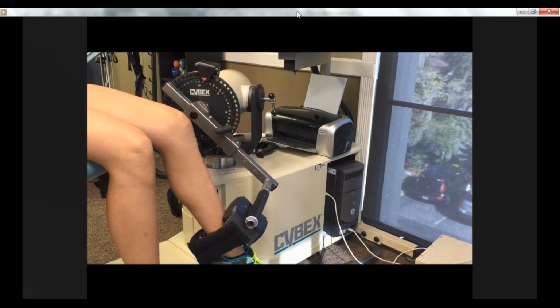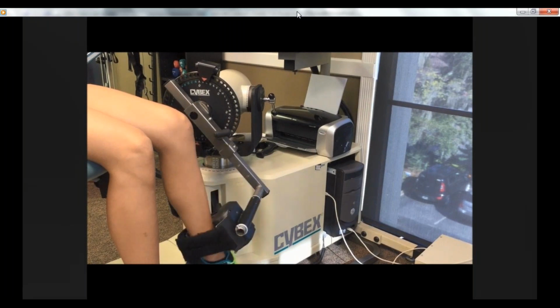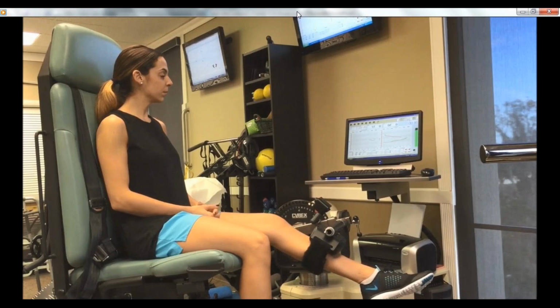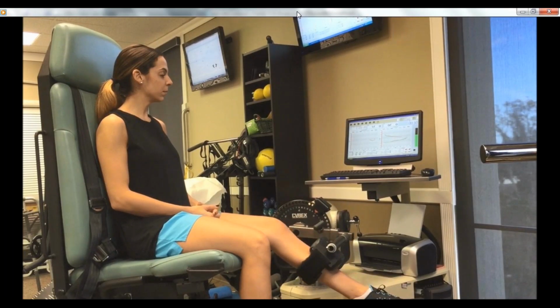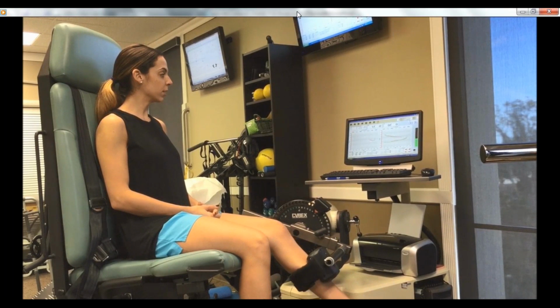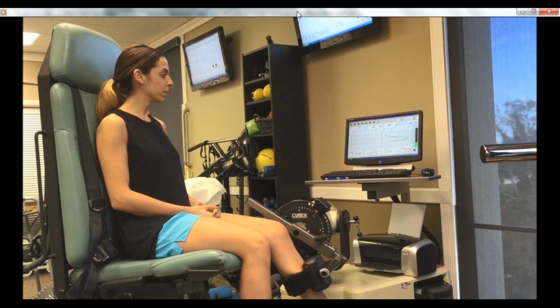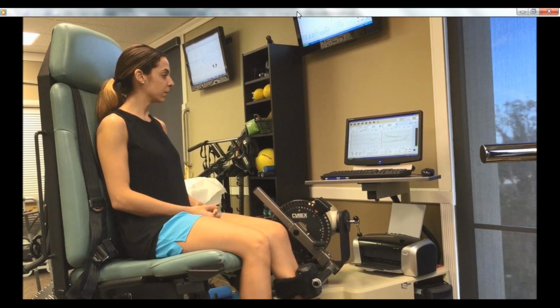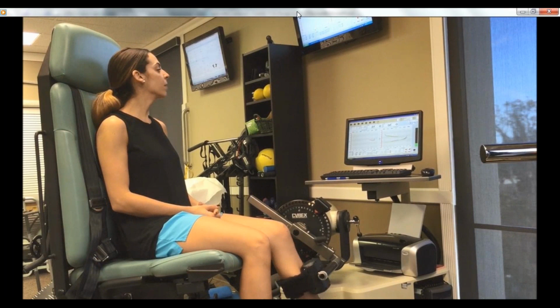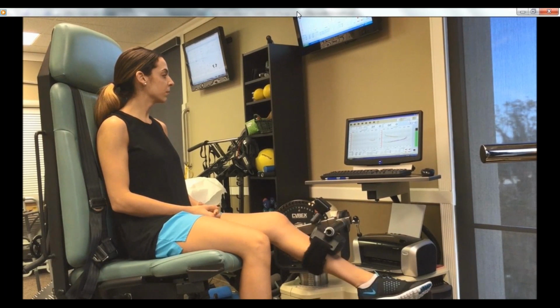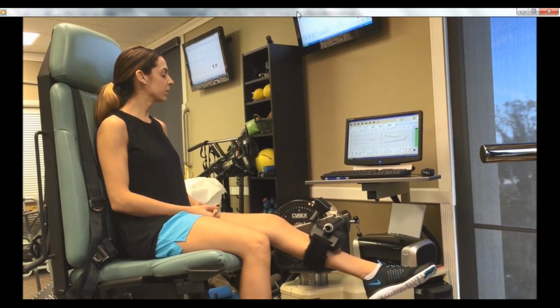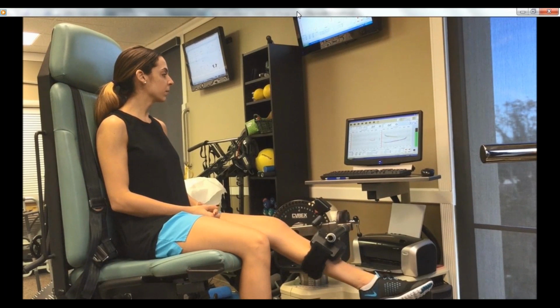All right, so now we've progressed, and she's loading 5 degrees per second eccentrically. She's still going to ride the machine on the way up. She's not going to do any concentric action with this. You can see that we have that adapter arm placed proximally on the tibia. That way we can offload or offset any of that anterior shearing that may occur. It's still very light. We're talking less than 5 foot-pounds of torque.